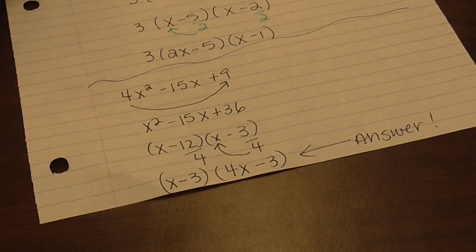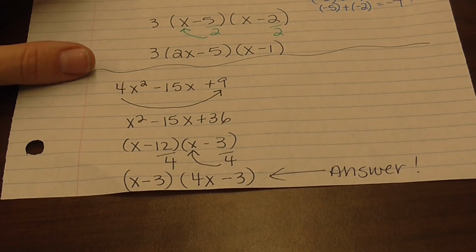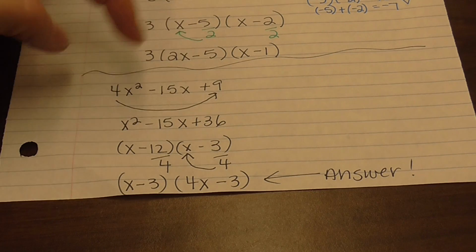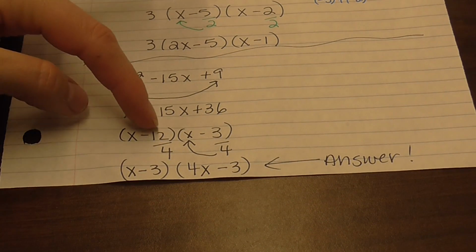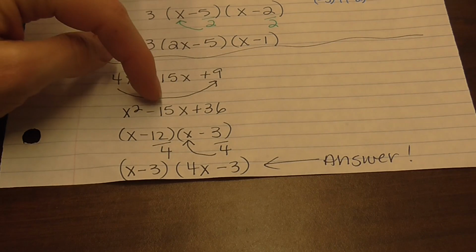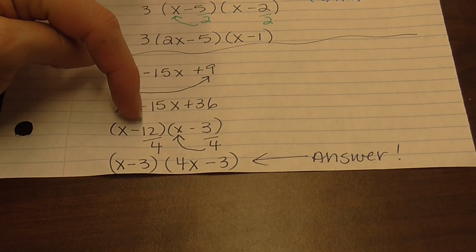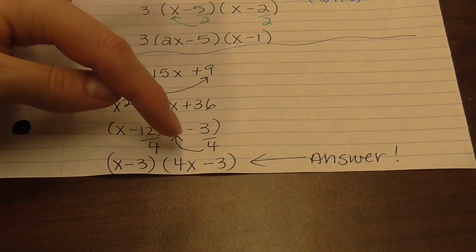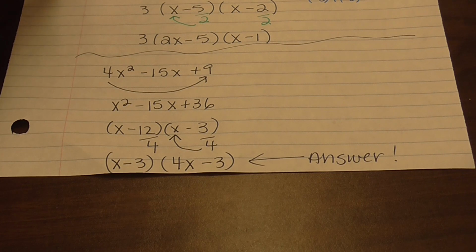One more quick example. 4x squared minus 15x plus 9. The 4 gets borrowed by the 9, x squared minus 15x plus 36. 36 is factored into negative 12 and negative 3, which add together to equal negative 15. I borrowed 4, so I'm going to give it back. It doesn't divide out of the 3, so we put it up front. It divides into the 12, so it becomes just 3. X minus 3 times 4x minus 3.